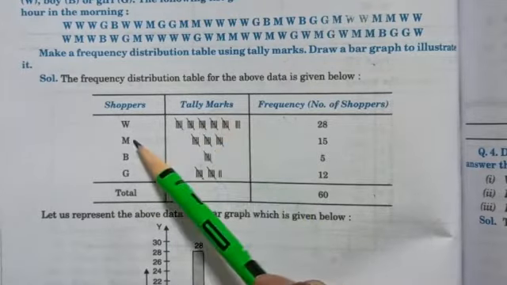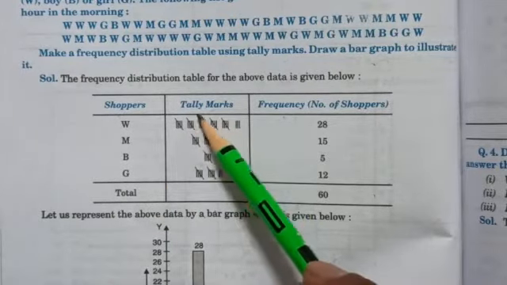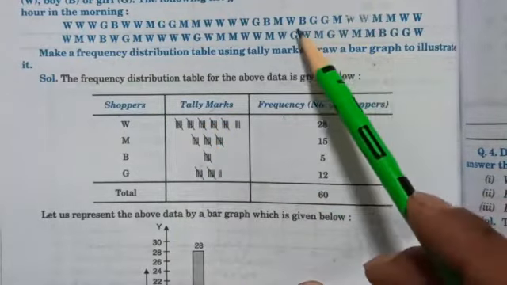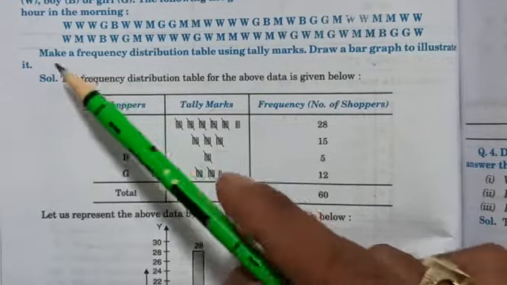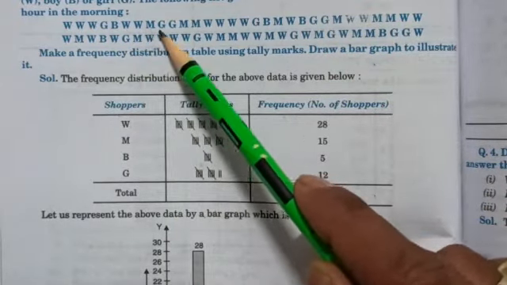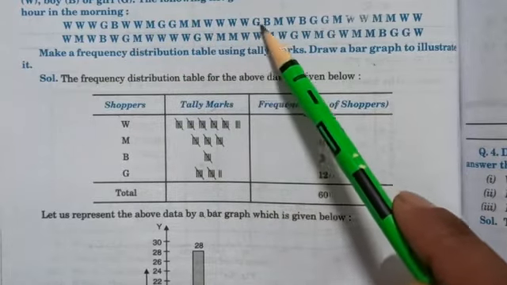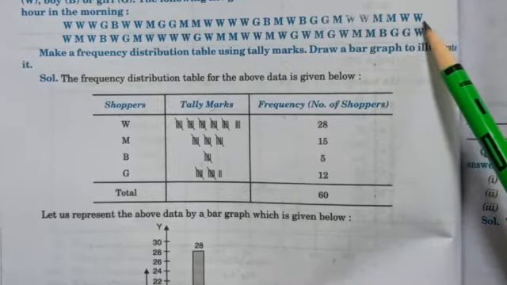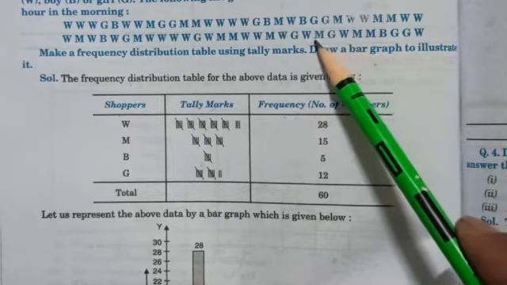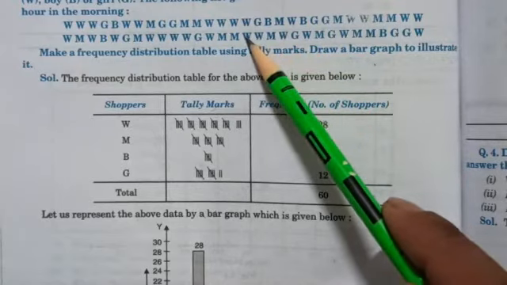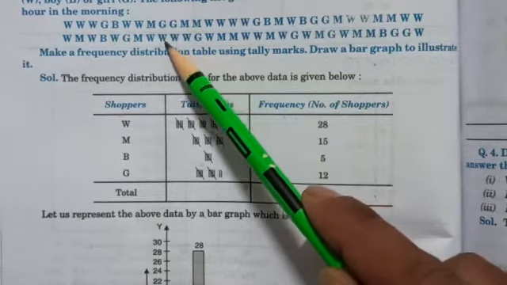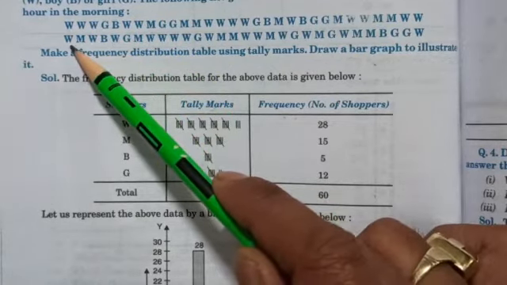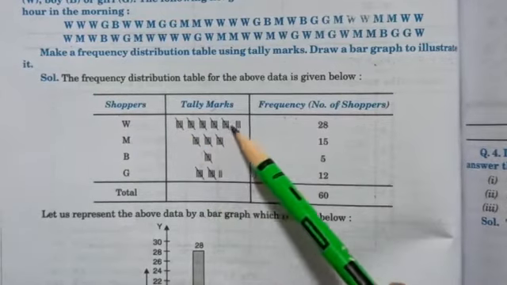Now, tally marks. To put the tally marks from this table, we have to count how many W's are there. 1, 2, 3, 4, 5, 6, 7, 8, 9, 10, 11, 12, 13, 14, 15, 16, 17, 18, 19, 20, 21, 22, 23, 24, 25, 26, 27, and 28. There are 28. So these are the tally marks.